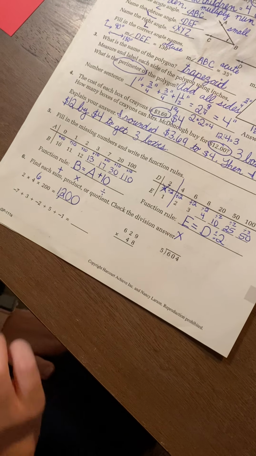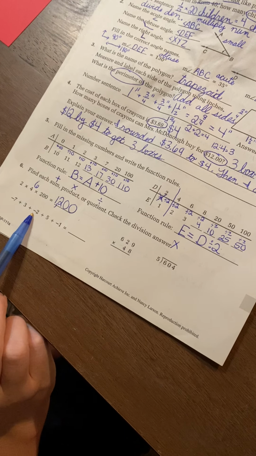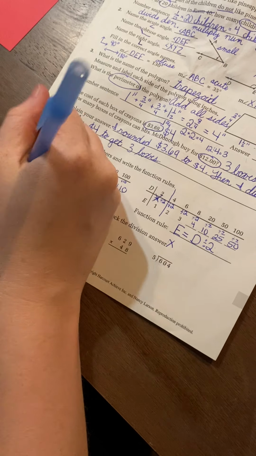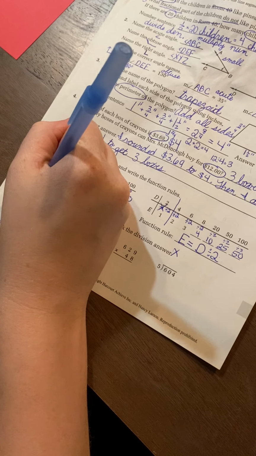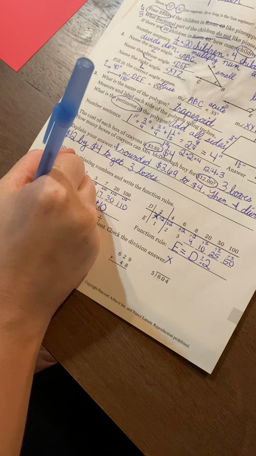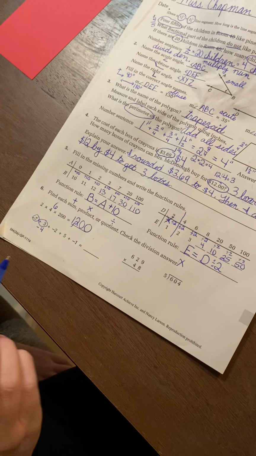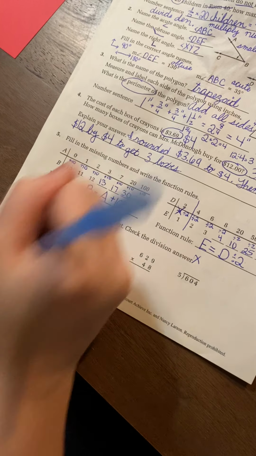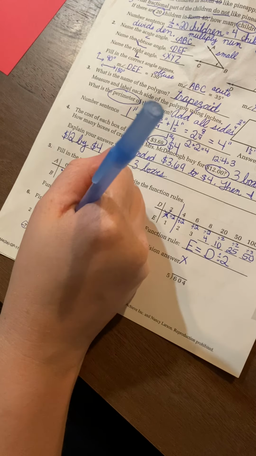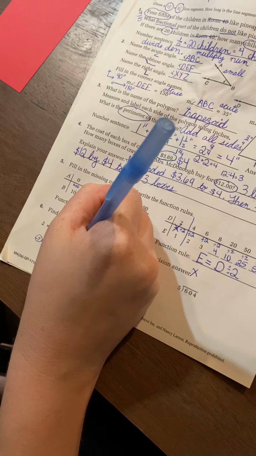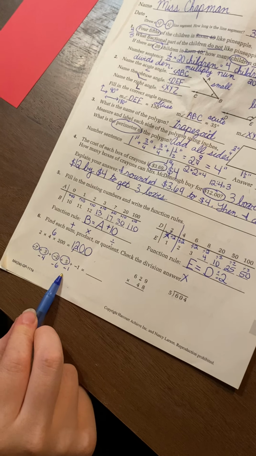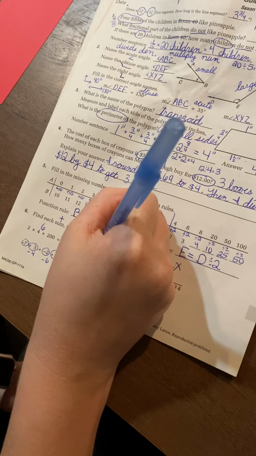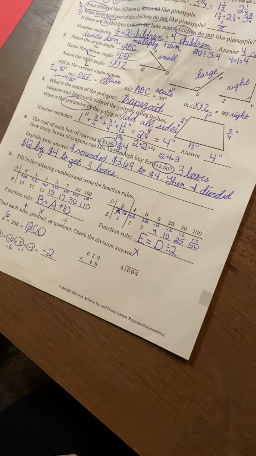Now I'm moving on to -7 plus 3 plus -2 plus 5 plus -1. Okay, -7 plus 3 is -4. -4 plus -2 is -6. -6 plus 5 is -1. -1 plus -1 is -2. So my answer is -2.